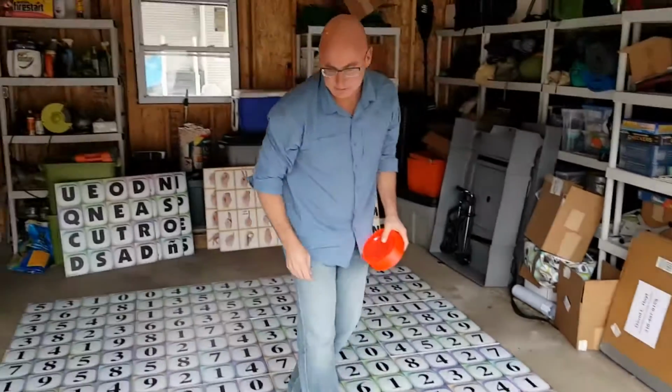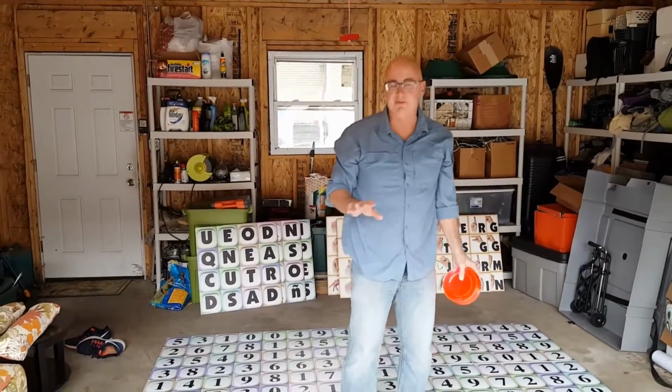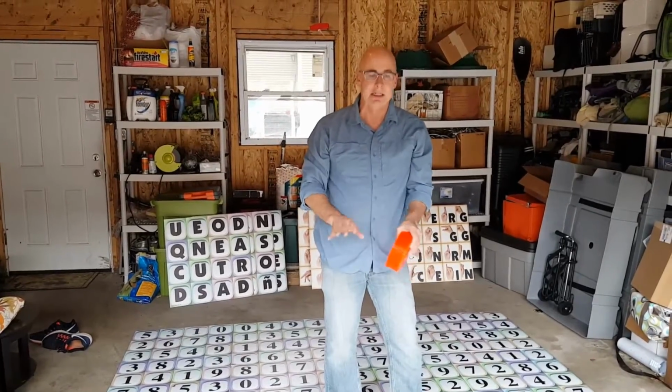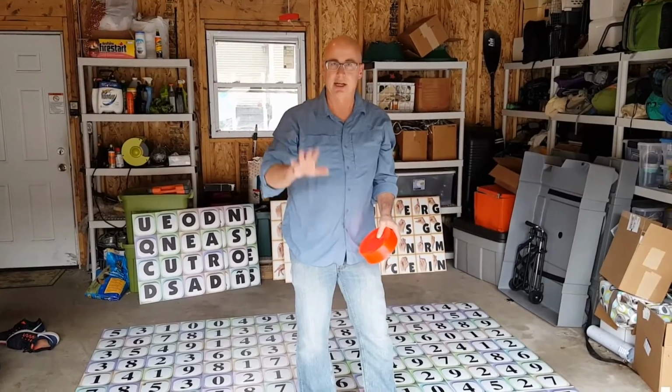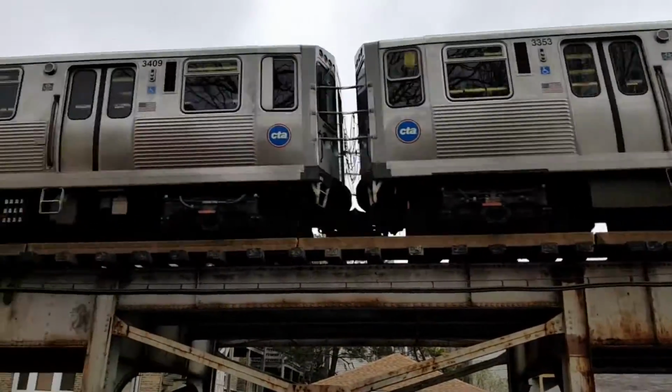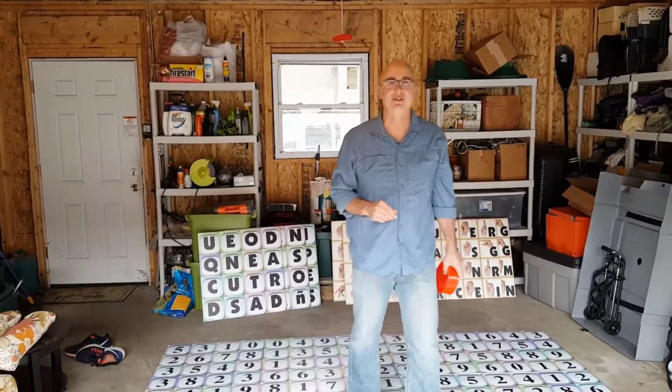Now you'll notice so far that I've been using just very simple math equations, almost like a first grader just learning math equations. But, okay, here comes the train. So this is the train. So Graham, show the train. There's one going that way too. I love it. Okay, so as you can tell, I live very close to the elevated train tracks here in Chicago.